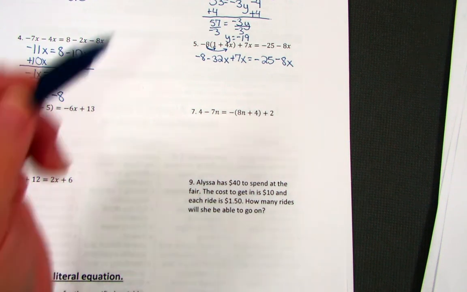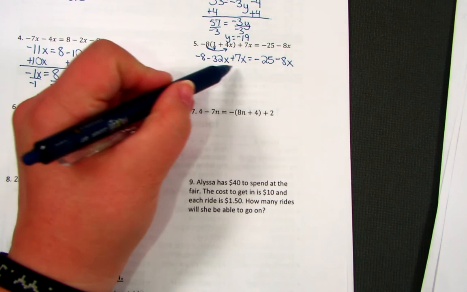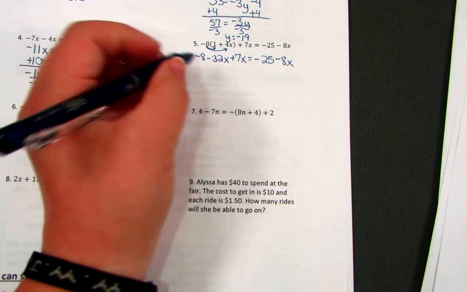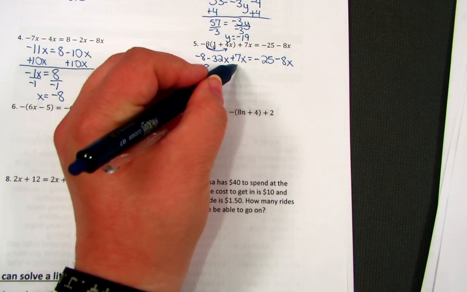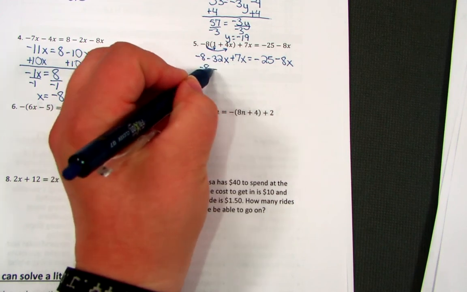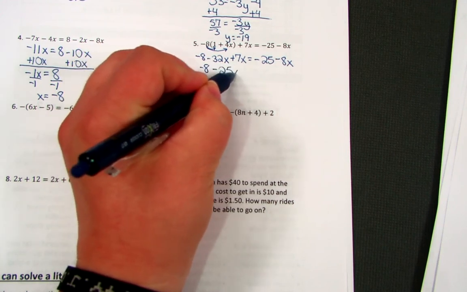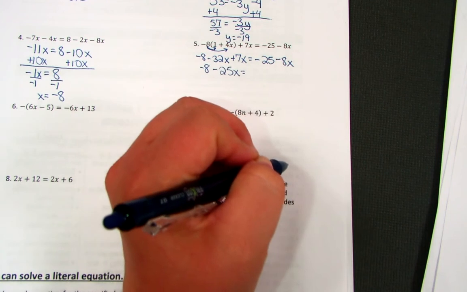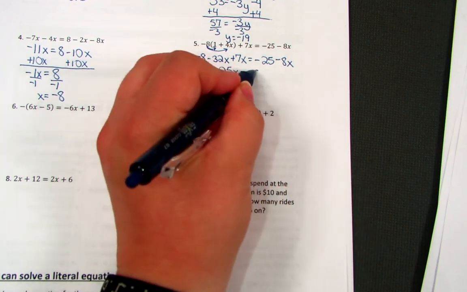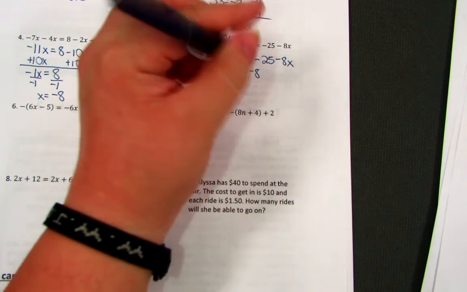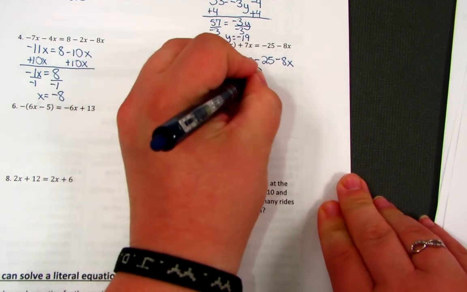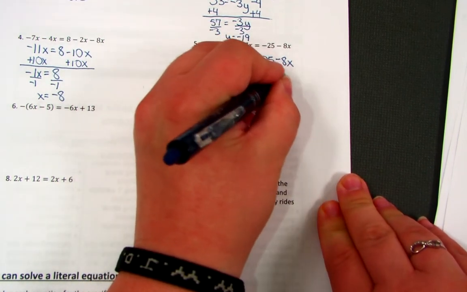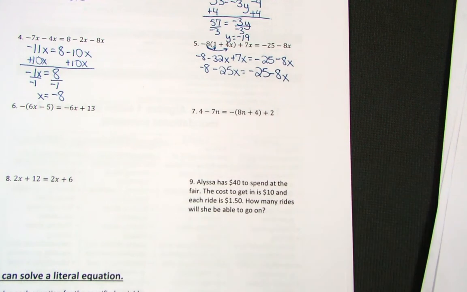Next up, we are going to combine some like terms, which I have on the left side here. Negative 8, and then we have negative 32x plus 7x gives me negative 25x. Negative 25x minus 8x can't combine. Whoops, that should be a 25x minus 8x. Those cannot combine because they have to both have the same variable.